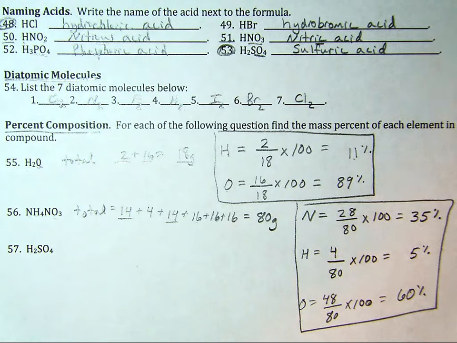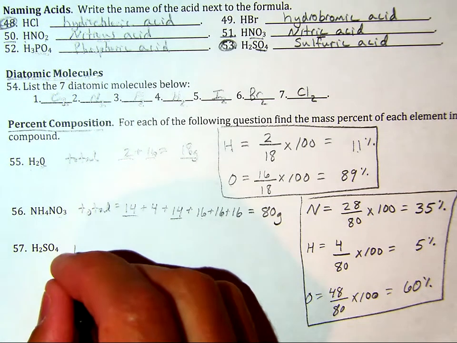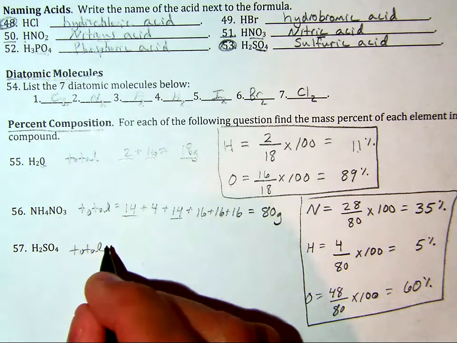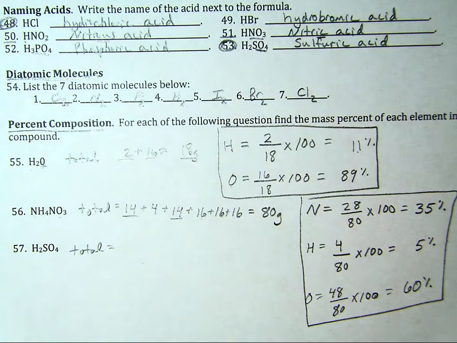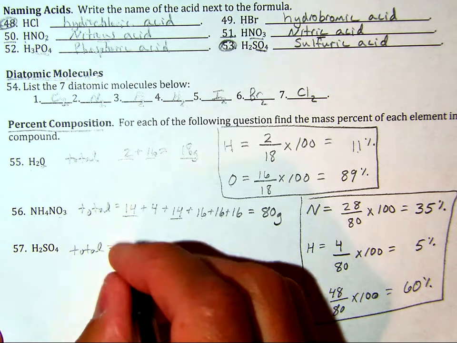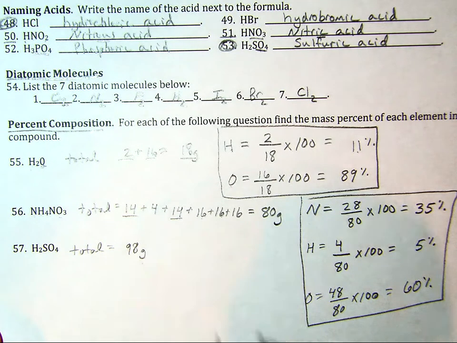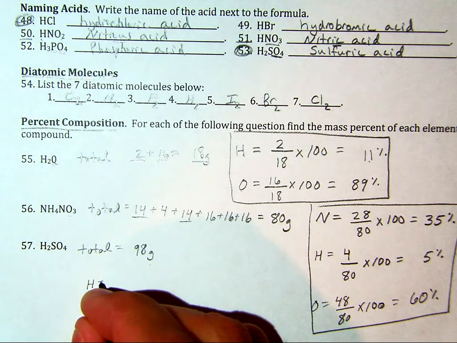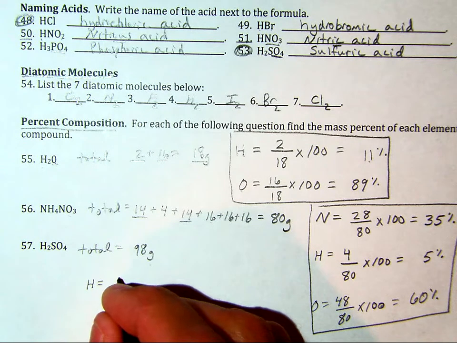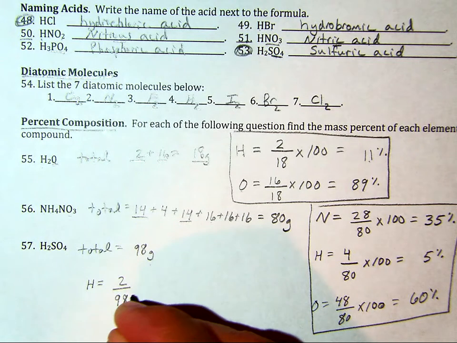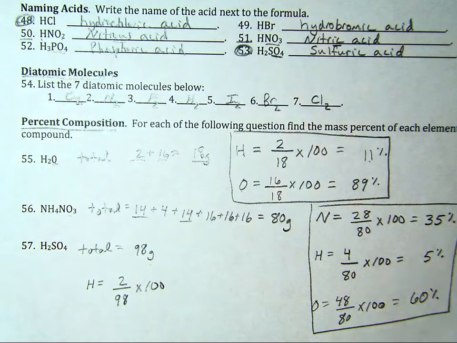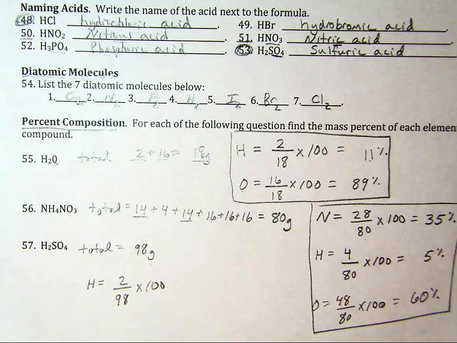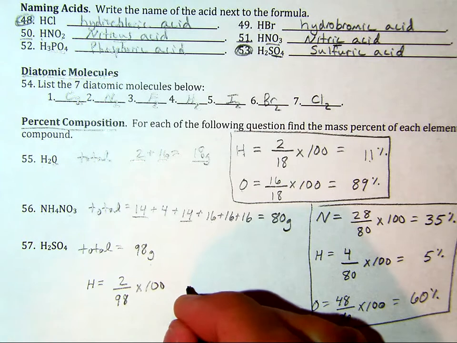All right, let's go to 57, last one. So again, we need the total. The total for this compound I got to be 98 grams. Okay, let's figure out the percent composition here. So from hydrogen, that's my first element, the total mass is 2 grams, divided by 98 the total, and then times by 100. So 2 divided by 98, then times by 100, and round it to the nearest percentage, that is 2%.